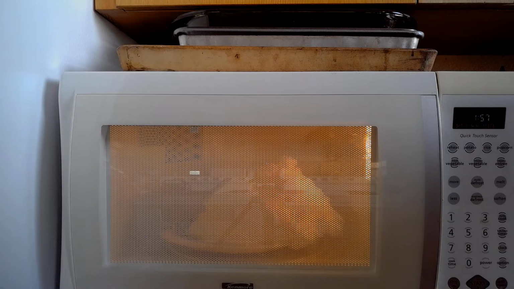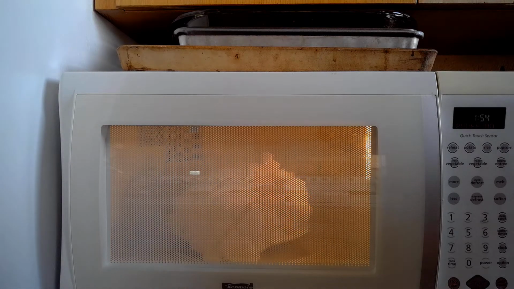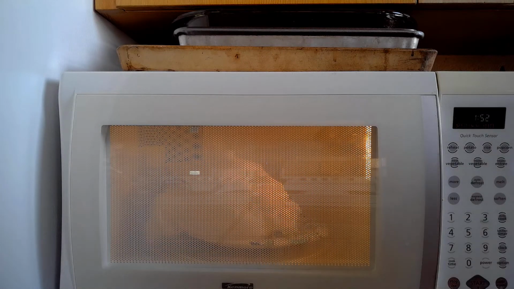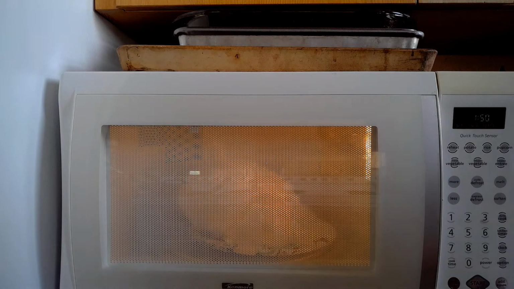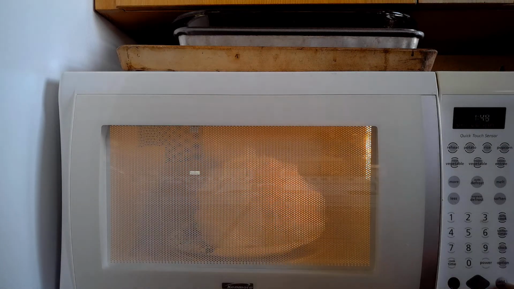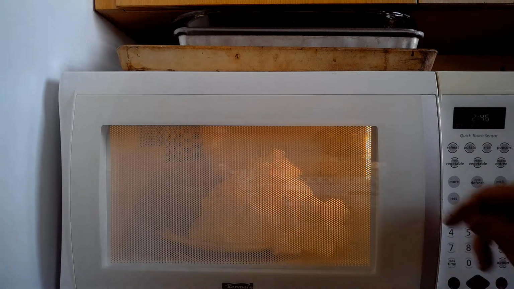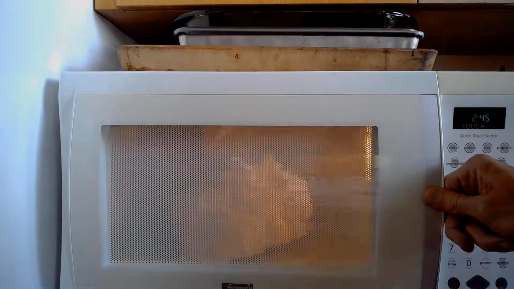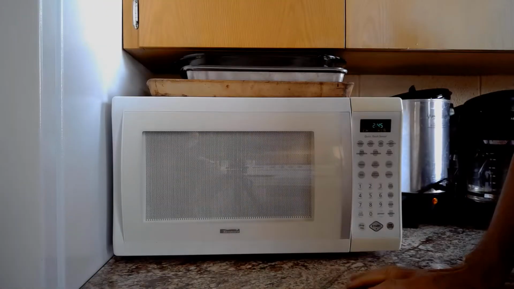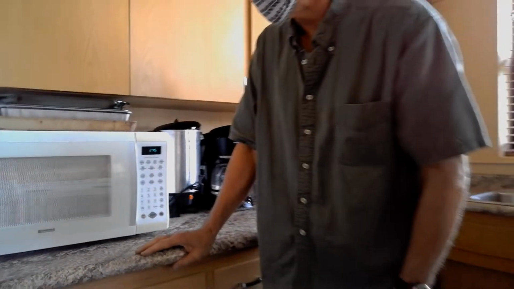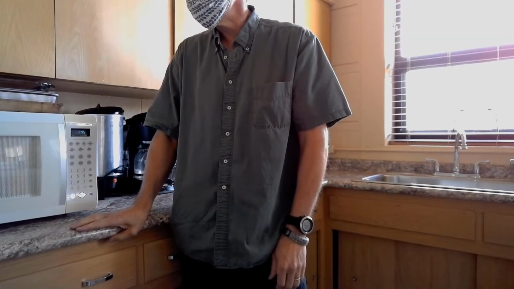Oh my goodness, look what's happening inside of there. Maybe 2 minutes is too long. Actually, I'm going to hit stop. I'm going to open it up a little bit. There you go. I'm going to leave it in there. I'm going to continue on with my soap story, my Ivory soap making.